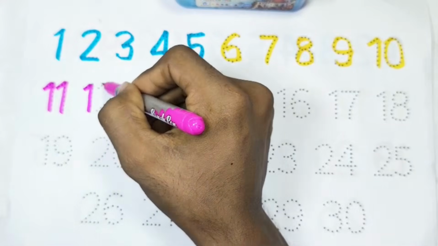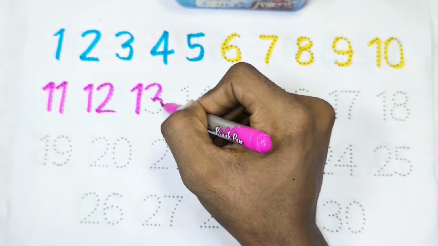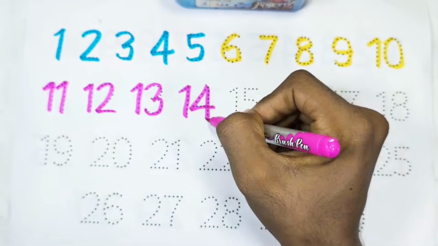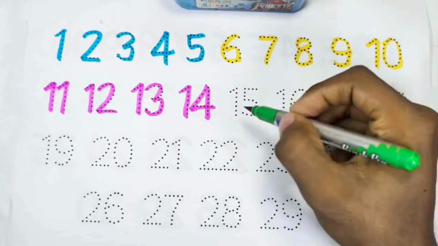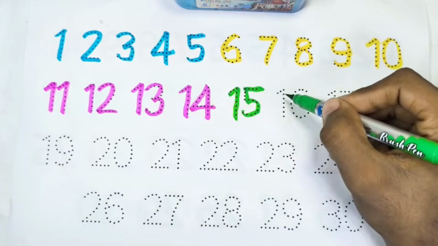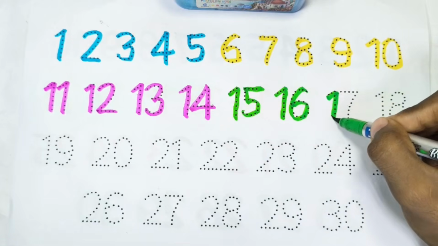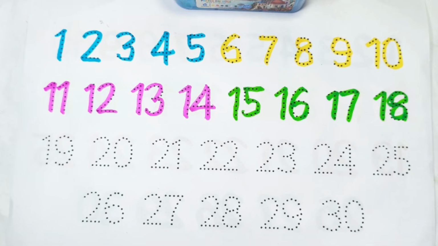11, 12, 13, 14. Kids, now you draw 15. 15, 16, 17, 18. Kids, now you draw 19.